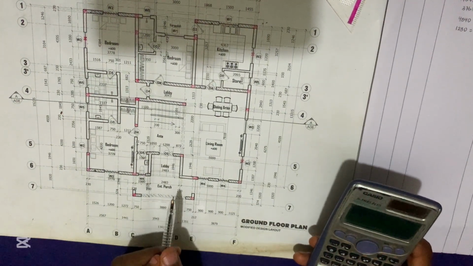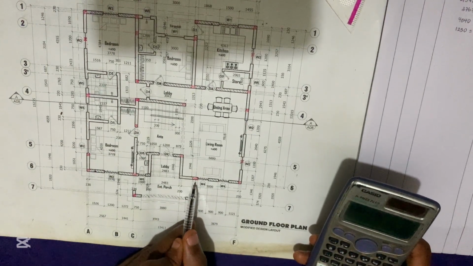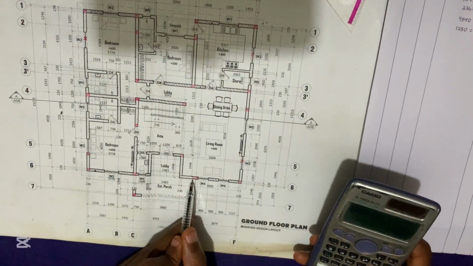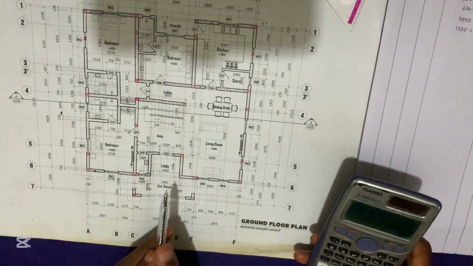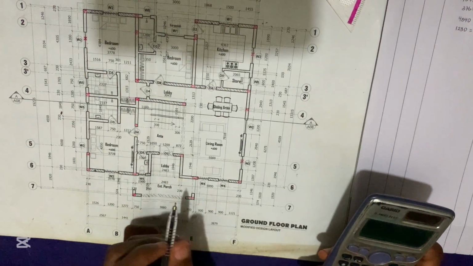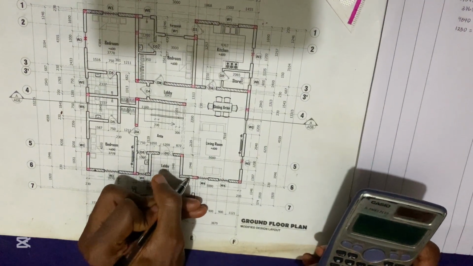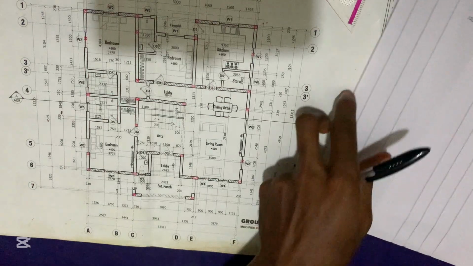So what we're going to do now is minus 230 for the thickness of this blockwork. Once you minus this thickness of this blockwork here, whatever we're left with will be the dimension from this edge of the column down to the edge of the blockwork. So minus 230, that is 1,236, meaning that this blockwork here is 1,236. So now let's record.